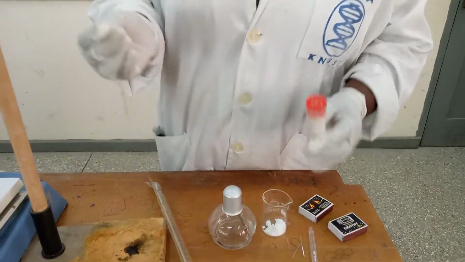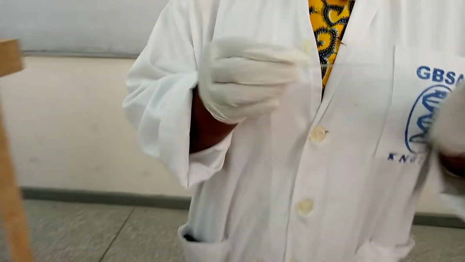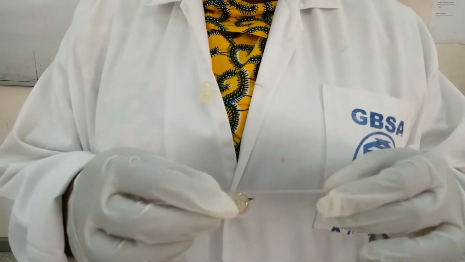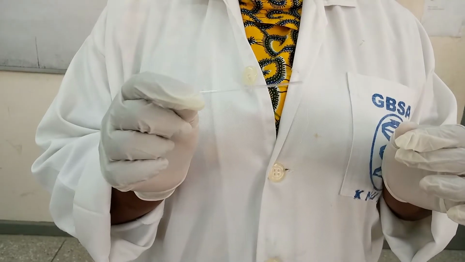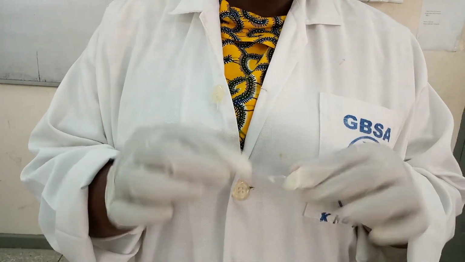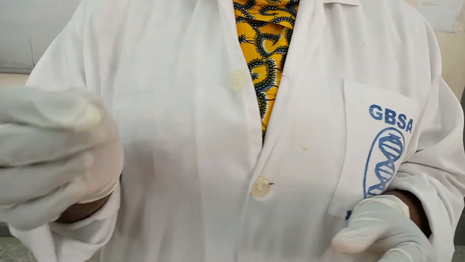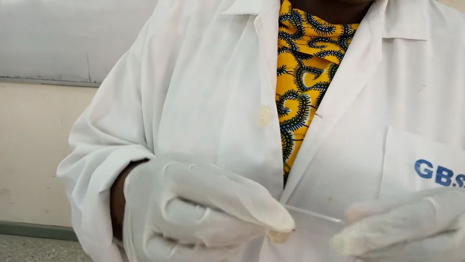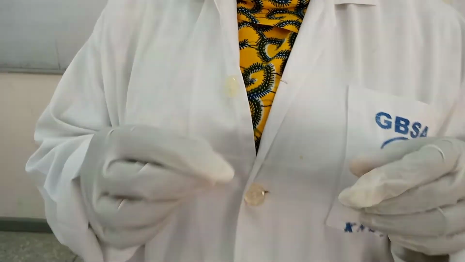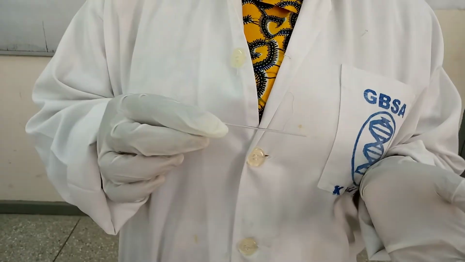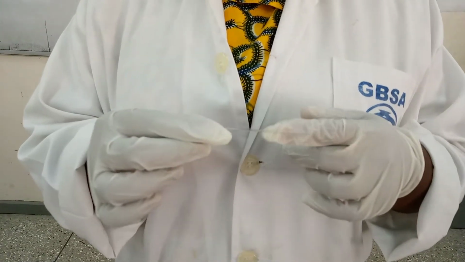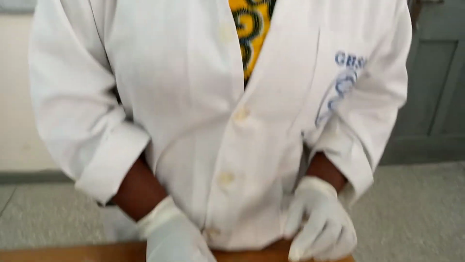Now this is how the capillary tube looks like. In my first video on identification of glass rods, I talked about capillary tube. So this is how it looks like. Both ends are open. Now, if we don't close one end and we start filling our sample, it will come out. So we have to seal one end. So I'm going to demonstrate how to seal this.